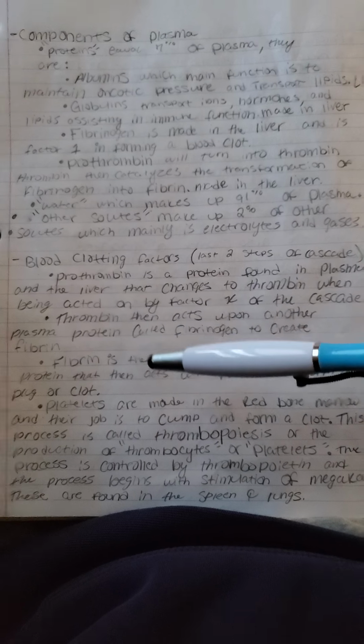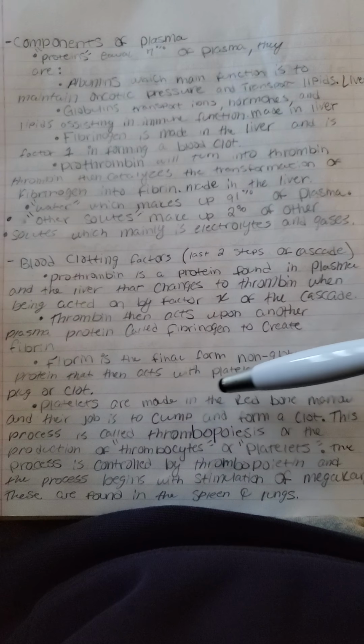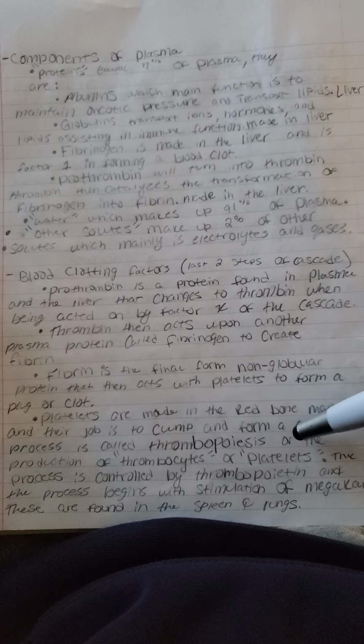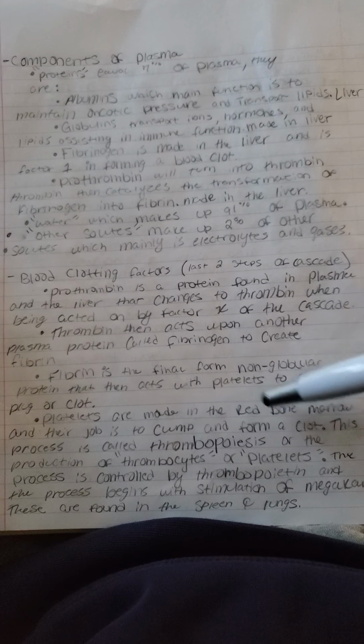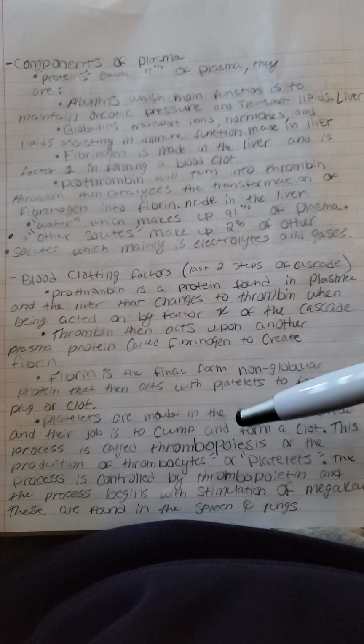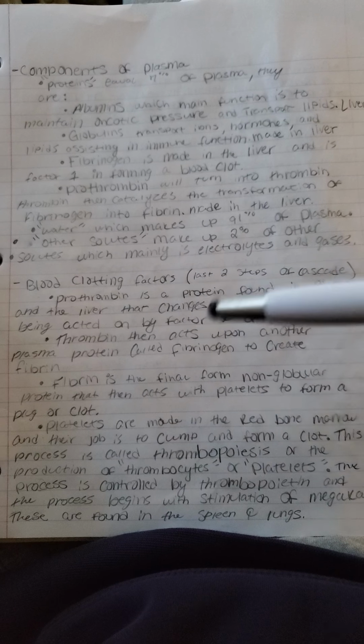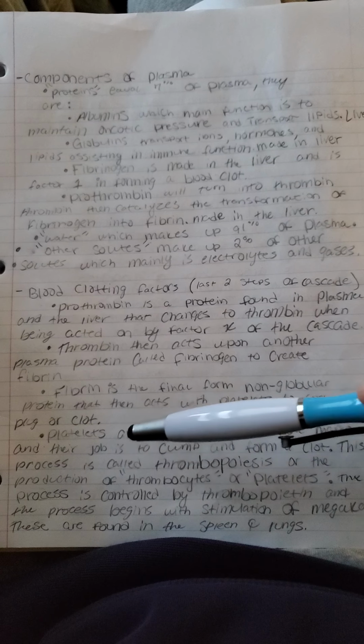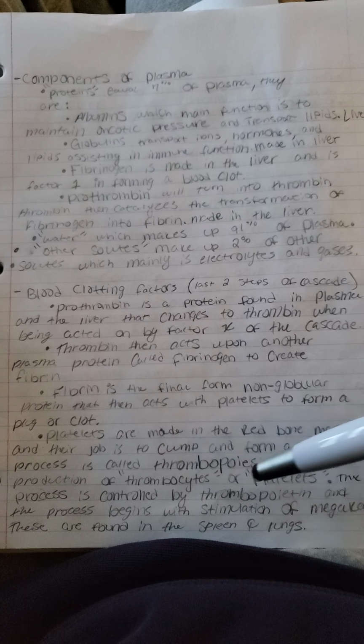Now I'll talk a little bit about platelets. Platelets are made in the red bone marrow, and their job is to clump and to form a clot. Okay, so this is more forming a clot. This process is called thrombopoiesis, or the creation of a thrombin, which is a blood clot, or the production of thrombocytes or platelets.